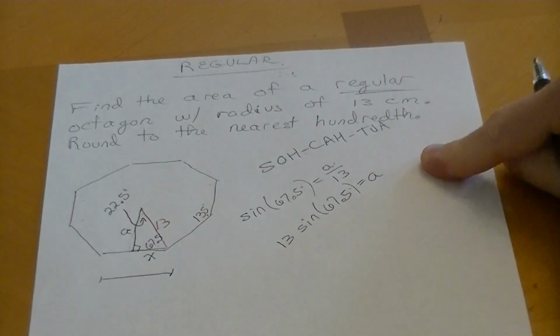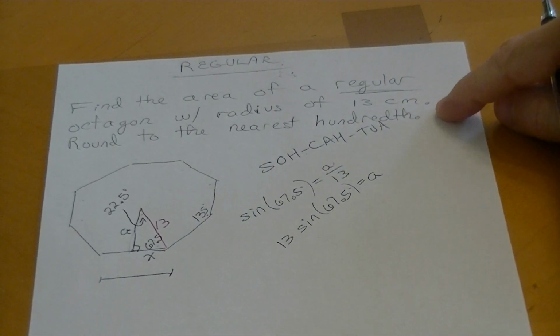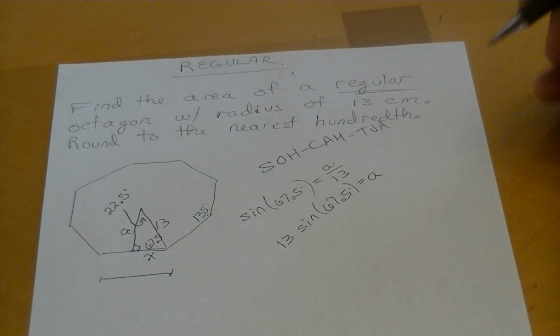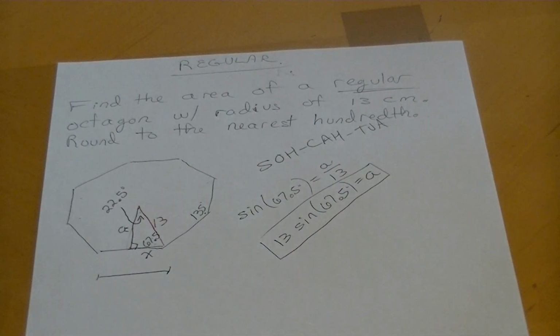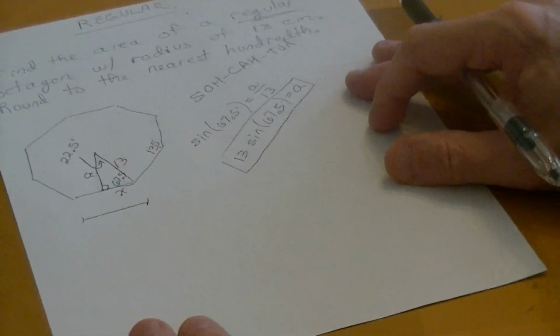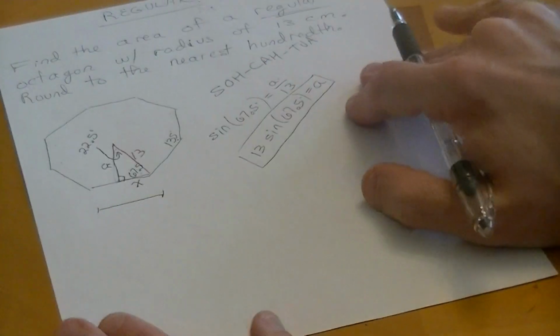And I'm not going to type that in my calculator. Yes, it says round off, but that's just the final answer we're rounding off. So I'm just going to set this aside for now. And now I'm going to work on finding x. And I'll try to write more upright. I may have to turn the paper and turn it back.